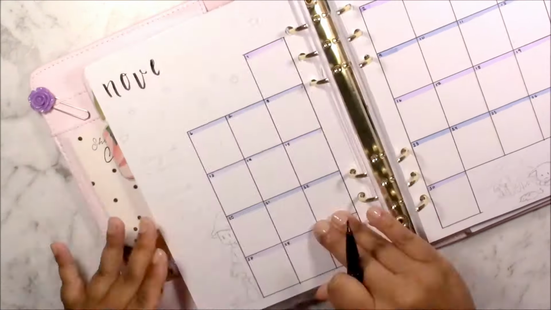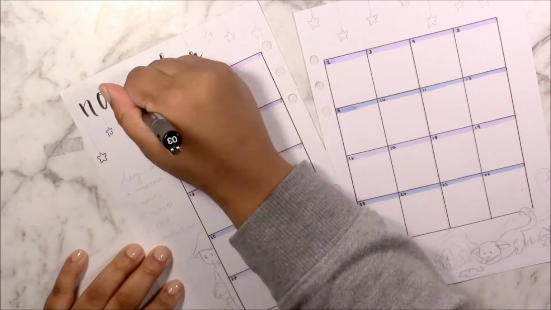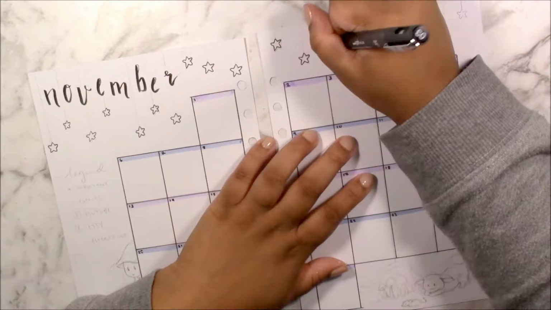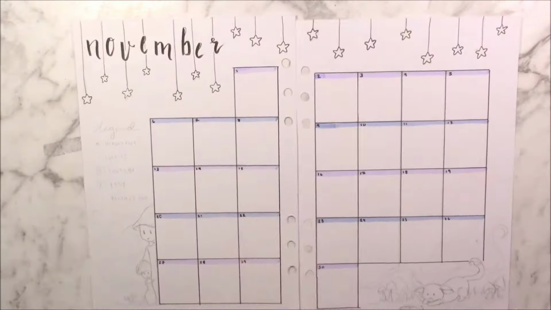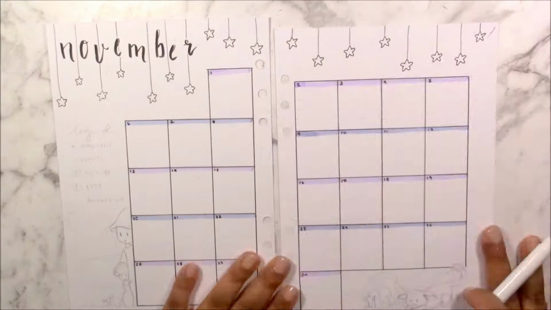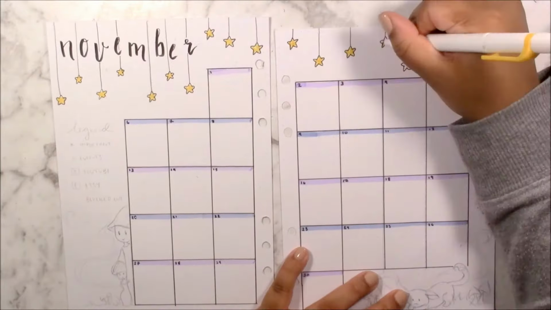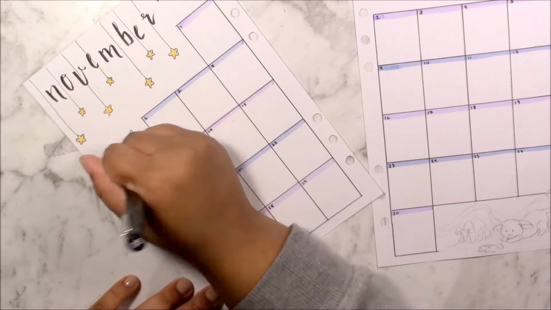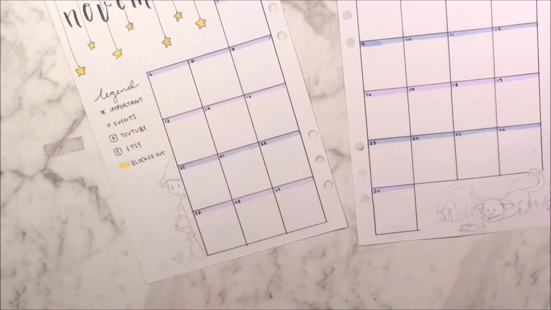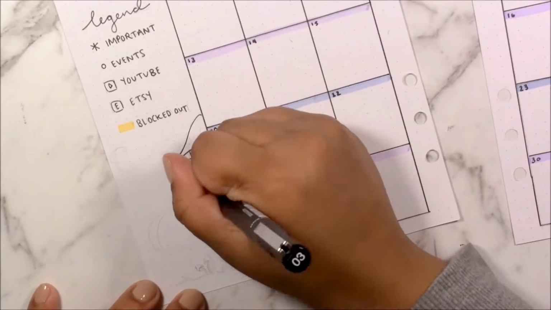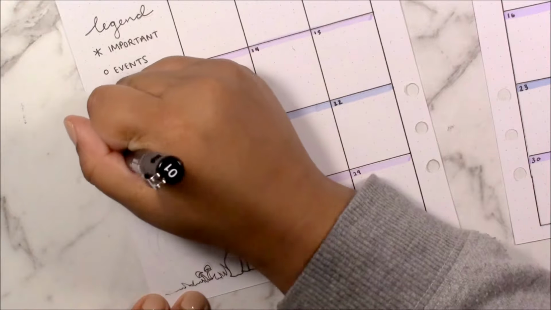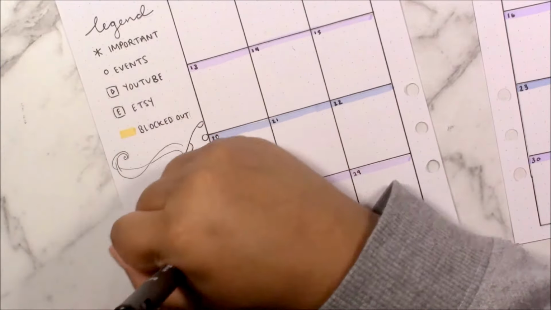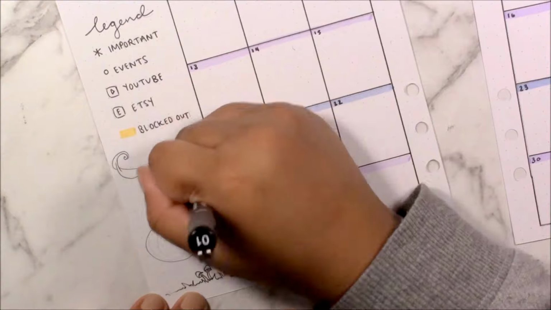Also, I don't think I've mentioned this so far, but the Mildliners that I'm using are Mild Gold, the Smoke Blue color, and Mild Violet, I believe is what the names are. For the calendar spread, I decided to make a few hanging stars at the top just to bring in the star element from the theme, and then I am pretty much doing the same setup for the legend section. I think next month I might do something a little bit different for that.